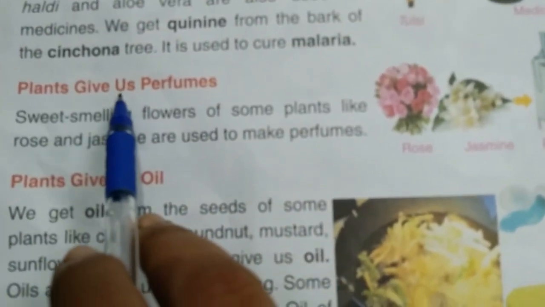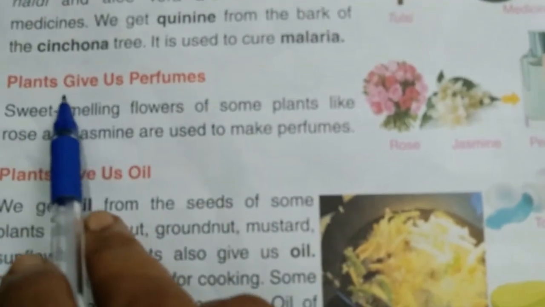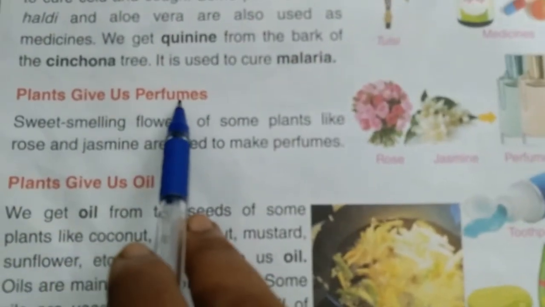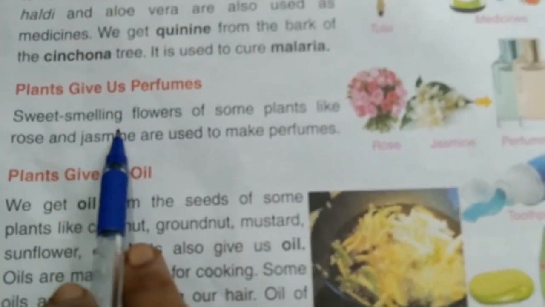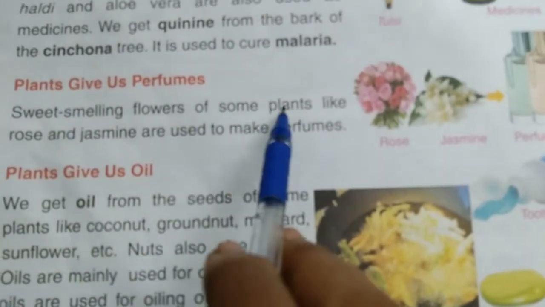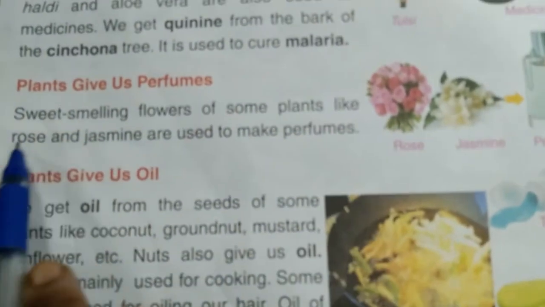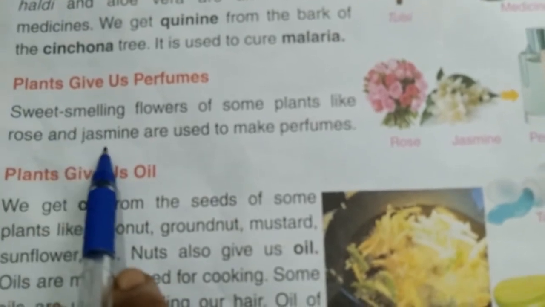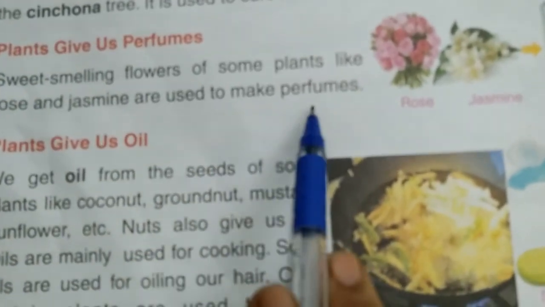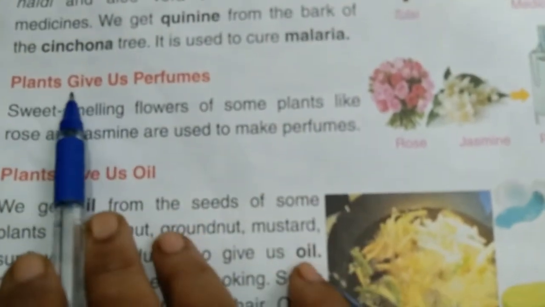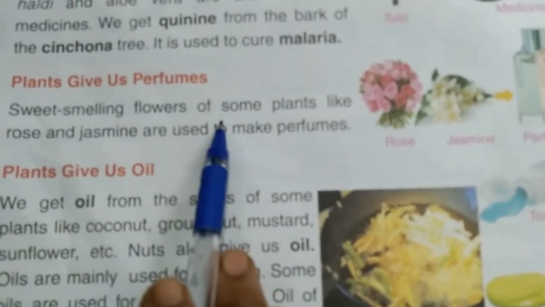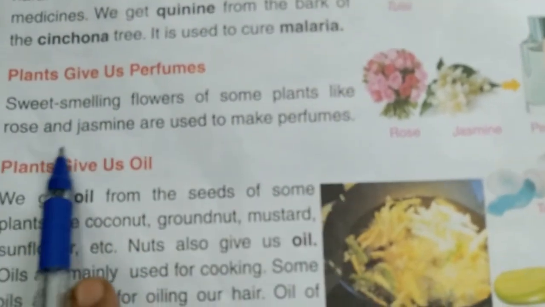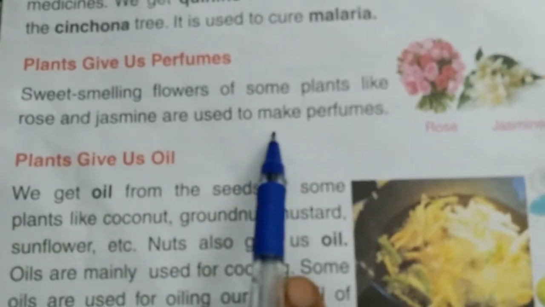Plants give us perfumes. Sweet smelling flowers of some plants like rose and jasmine are used to make perfumes.